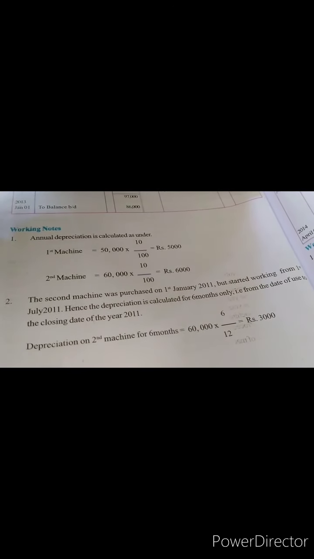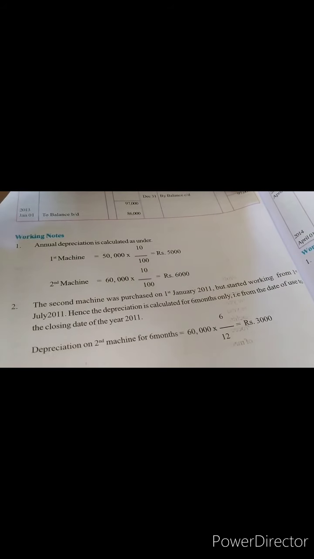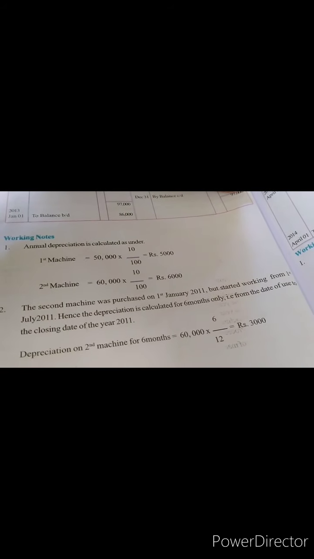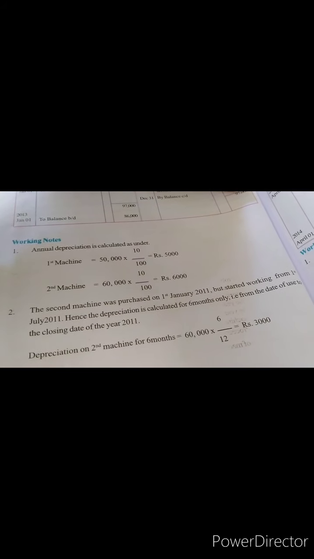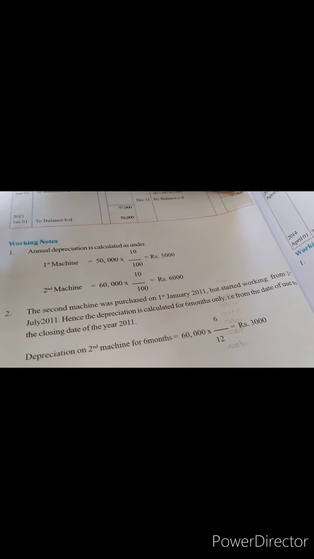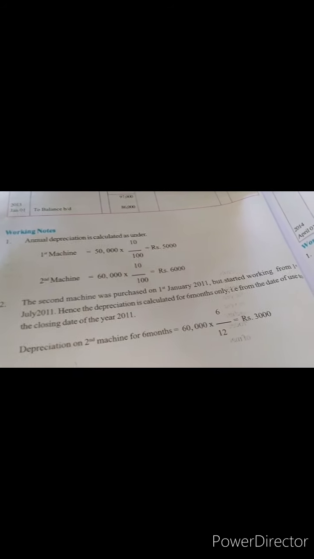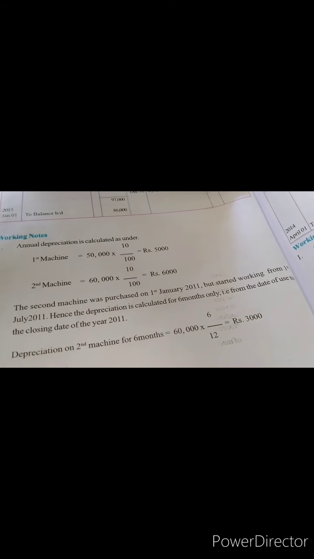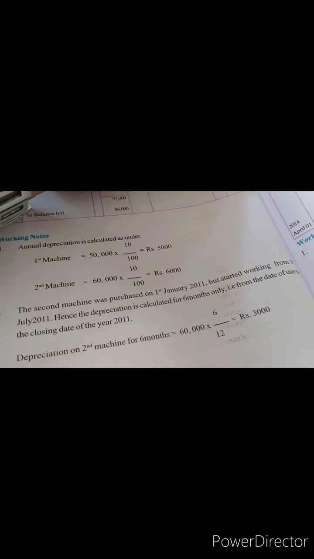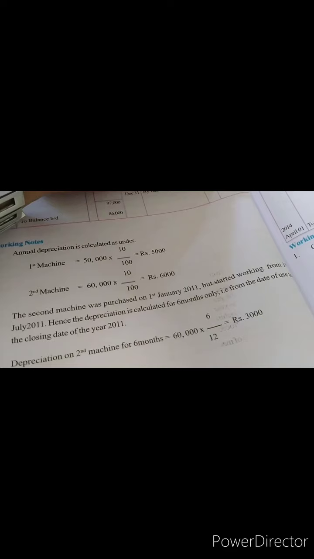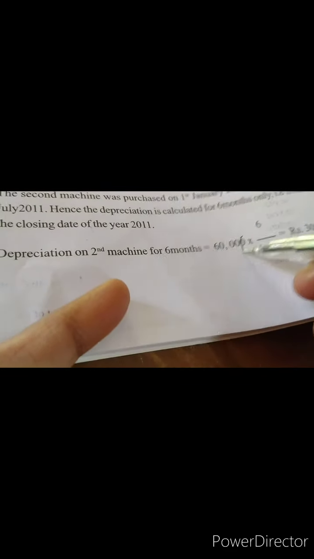The second machine was purchased on 1st January 2011 but started working from 1st July 2011. Hence the depreciation is calculated for 6 months only. That is from the date of use to the closing date of the year 2011. Depreciation on second machine for 6 months. 6,000 into 6 by 12, 3,000. It's not 60,000, children. It has to be 6,000. Okay, that must be a printing error. It is 6,000.